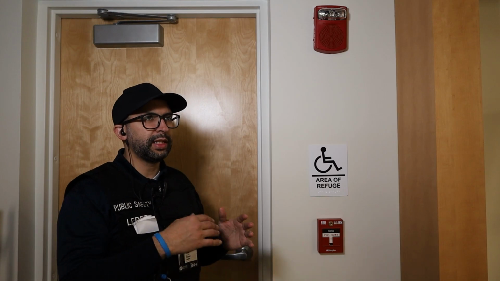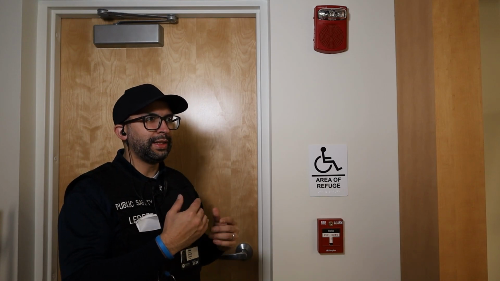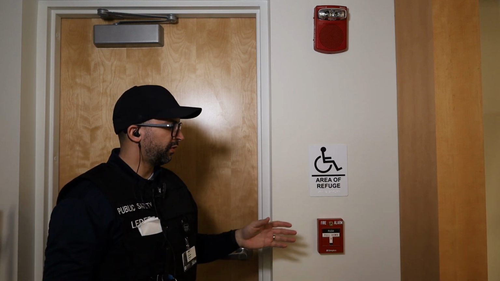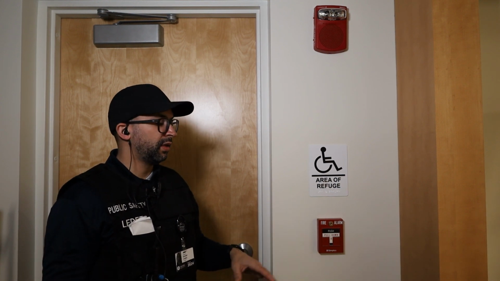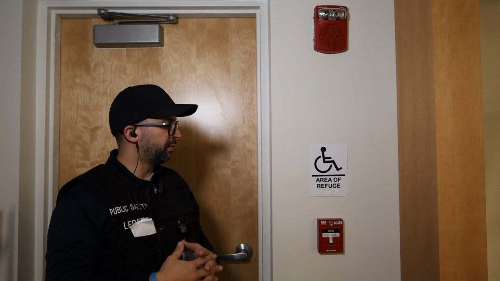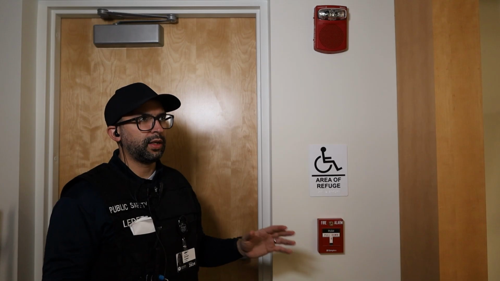Basically, initiating devices initiate the fire alarm system. They set the fire alarm system into alarm. So if there was a fire and I wanted to make sure that the building is evacuated, I would push this, pull down, and the whole fire alarm system will go off. This is known as an initiating device.